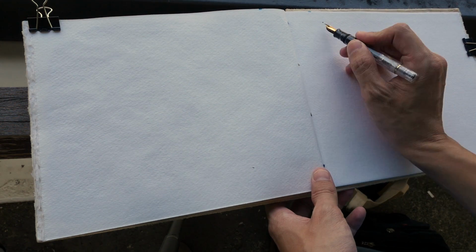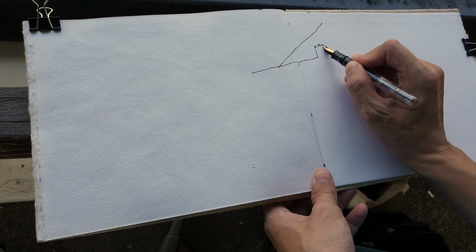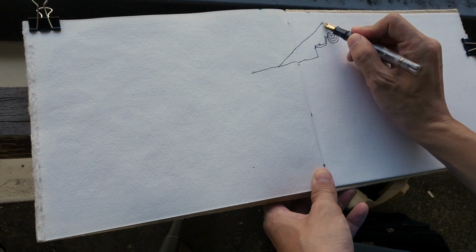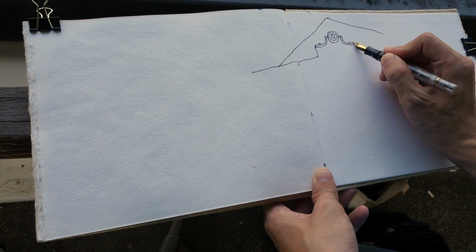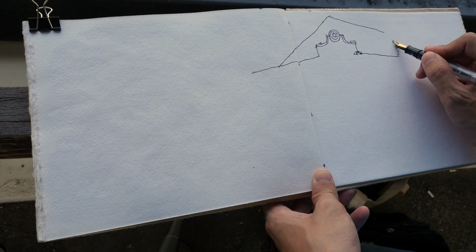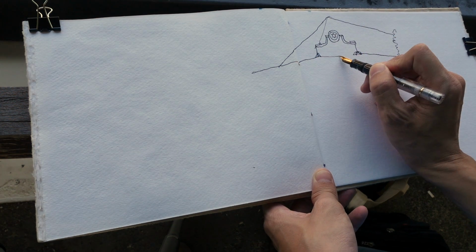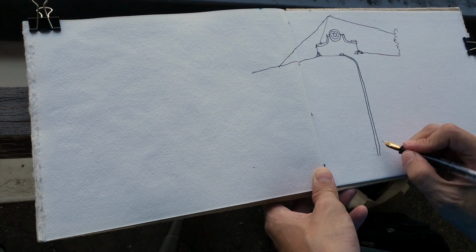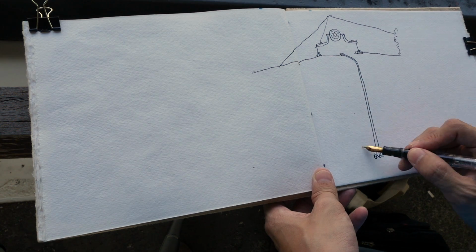Before I start, I like to have some planning first. So for this particular sketch, I wanted to put the building on the right side of the page. But because this building is so big, part of it is going to go across the page gutter. I started from the top and went down.